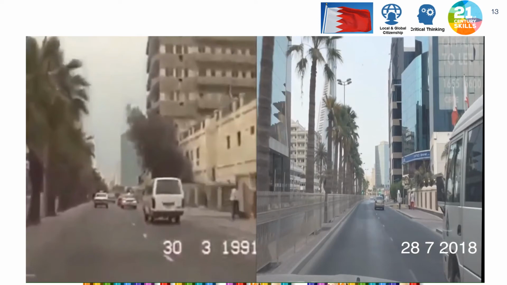Yes, my dear students. Do you know which place is this? Yes, it is our beloved Bahrain. The first one was many years back, 1991, and the second video is from 2018. So can you tell me the difference between both? Yes, the cars. Very nice.